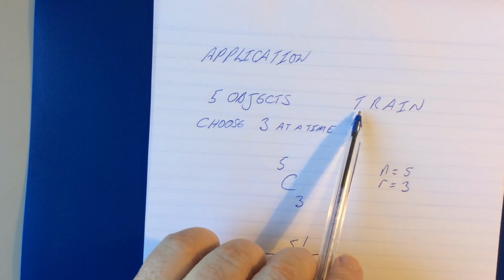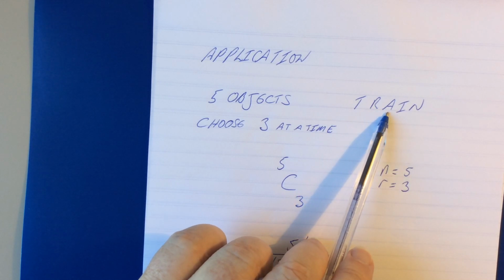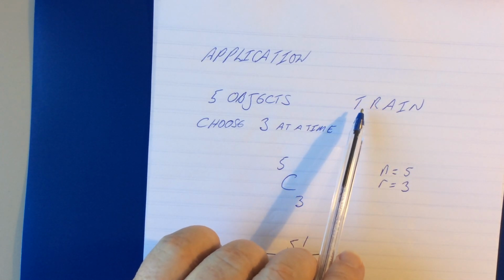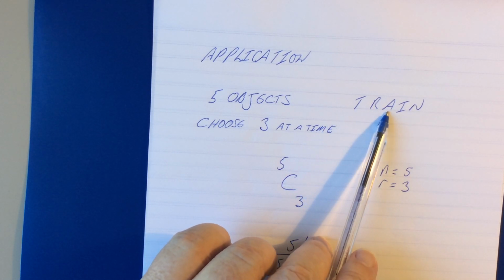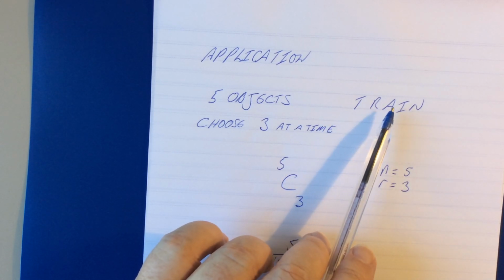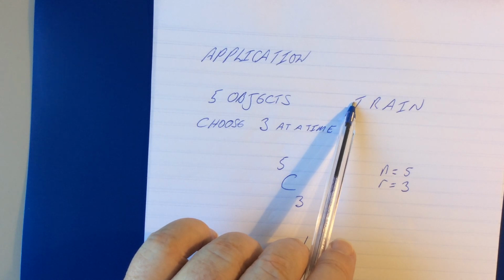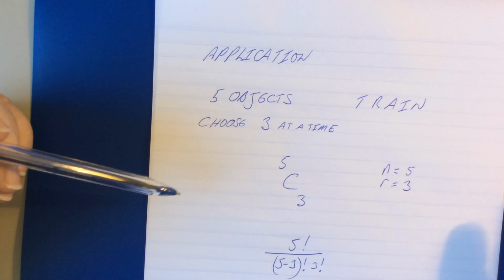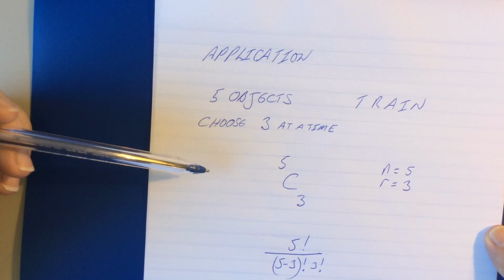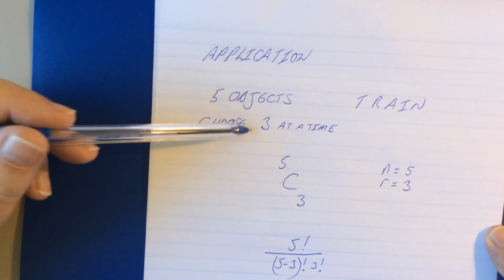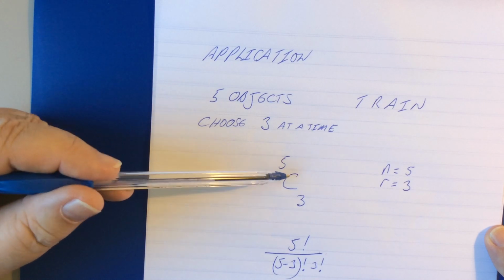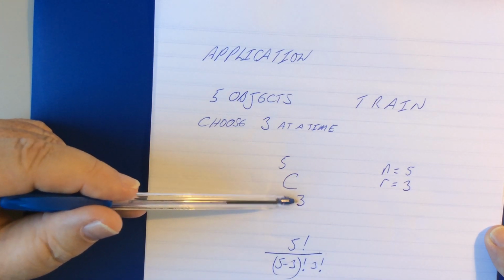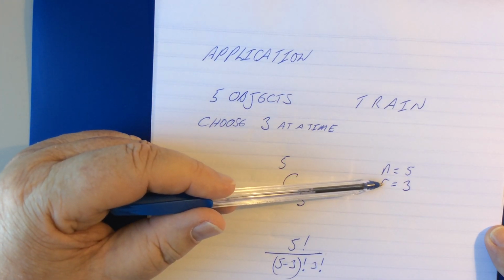The point being that if we chose TRA, with a permutation, ART is a different choice, but with a combination it is not. TRA is the same as ART, or RAT, or whatever. So let's go to work. We have 5 objects, we choose 3 at a time. That's 5 choose 3. n is 5, r is 3.